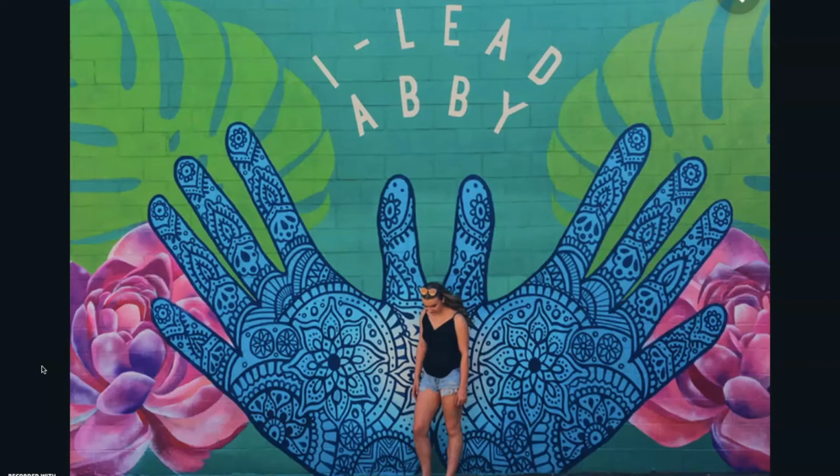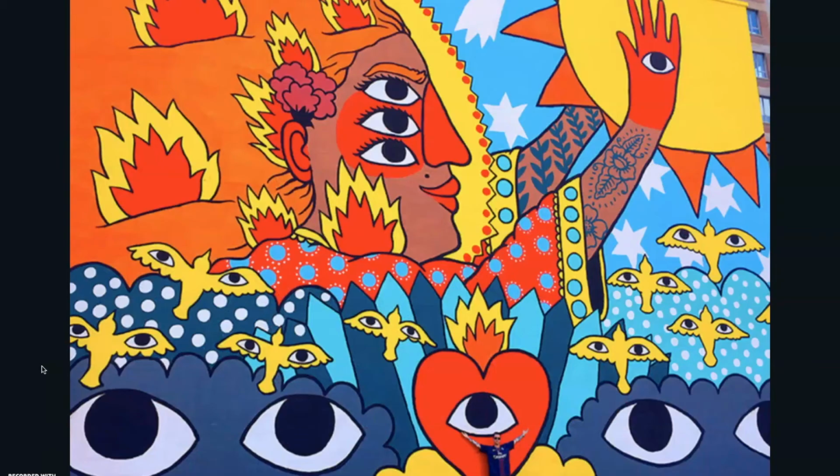This one, you can see patterning is really helpful to create a really dramatic effect. And then there's lots and lots of color. So that might be another way to go.